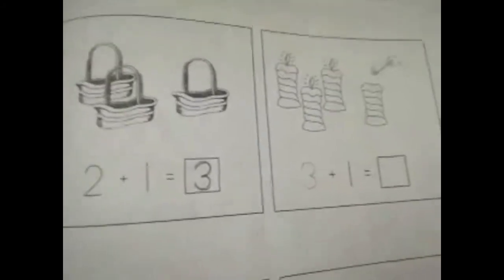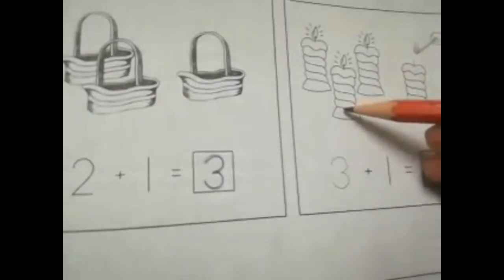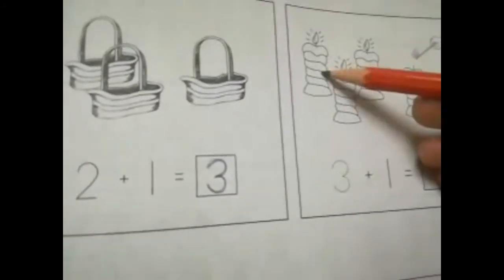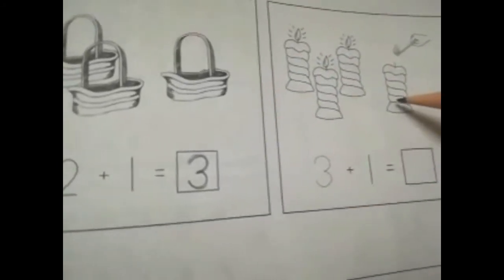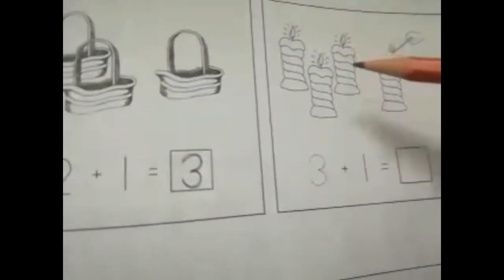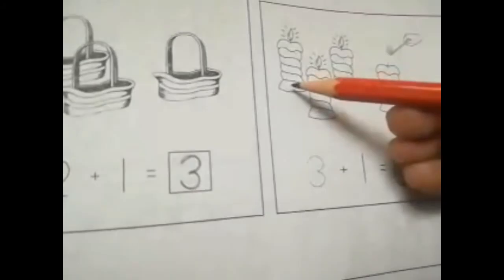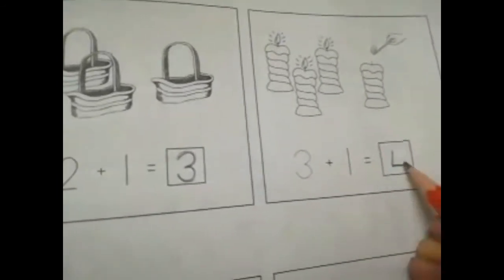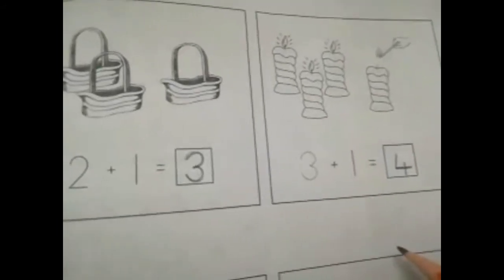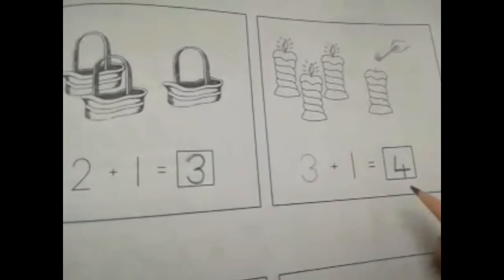Okay. These are candles. Now count the candles. 1, 2, 3 candles. Yes, 3 is written here. One more candle is there. Now count all together. 1, 2, 3, 4. How many candles are there? 4. We will write 4 here. Make a straight line, then touch the bottom line. What is this? 4. Yes, there are 4 candles.